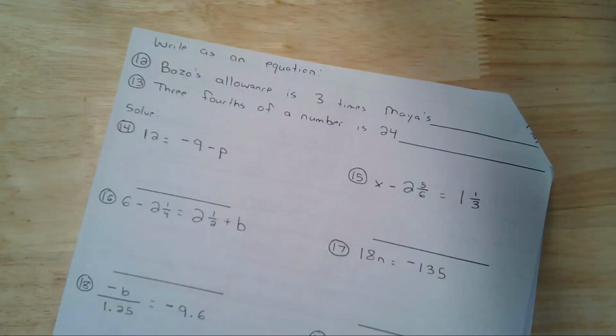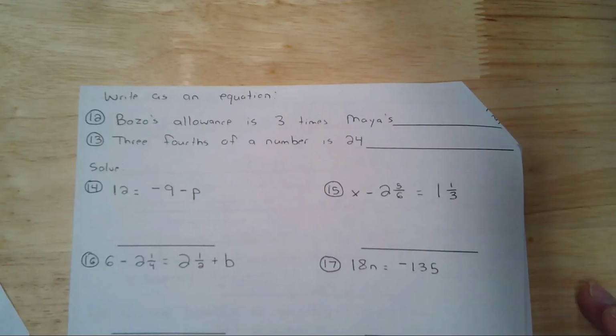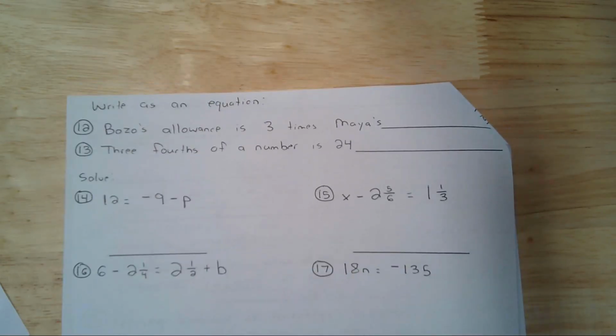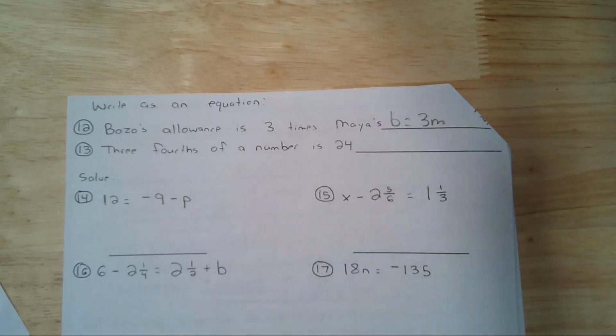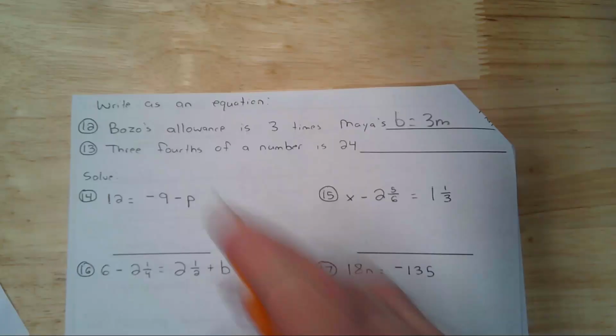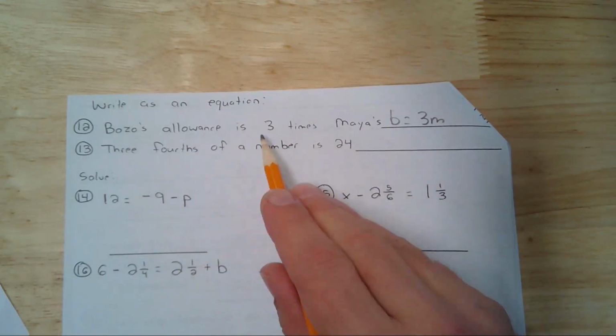Next page, write an equation. Boso's allowance is 3 times Maya's. So I don't know what Boso's allowance is. I don't know what Maya's allowance is. But Boso's allowance is 3 times Maya's. So Boso's, don't know what it is, equals 3 times Maya's.